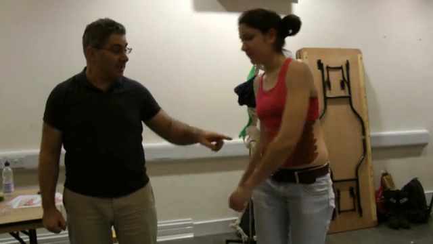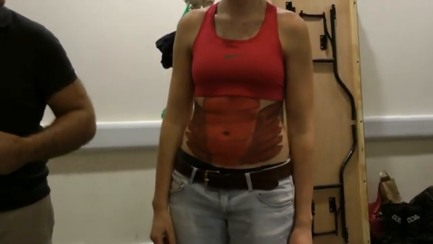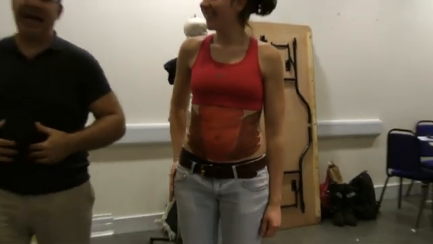And a few more functions. When you're coughing, this muscle would also contract. Sneezing, laughing. So besides movement, you would use this muscle for a few other things as well. Yeah, fantastic, thank you.